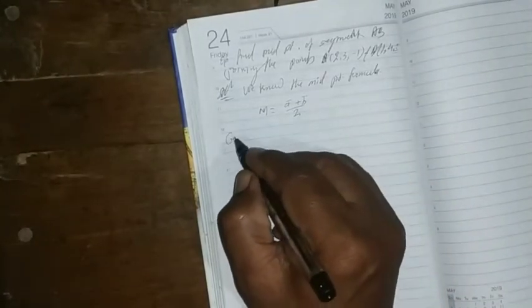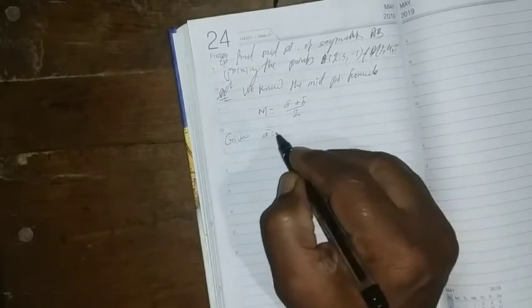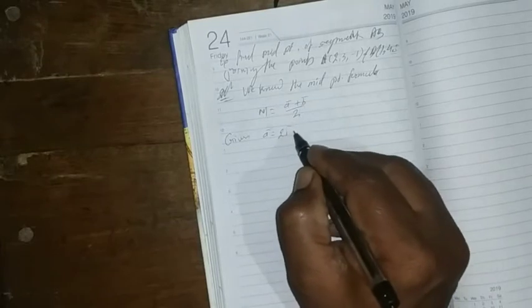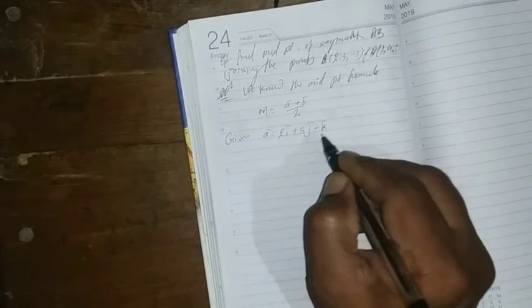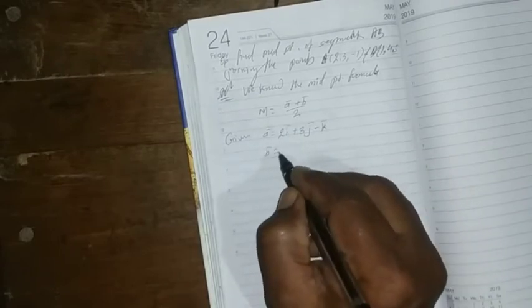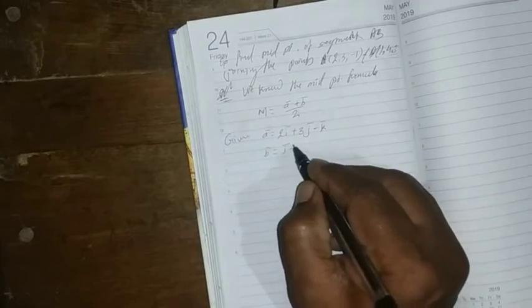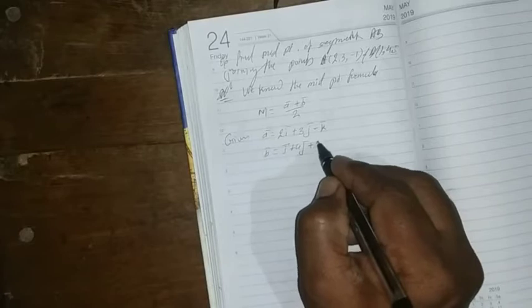Given vector A is equal to 2i plus 3j minus k, vector B is equal to i plus 4j plus 5k.